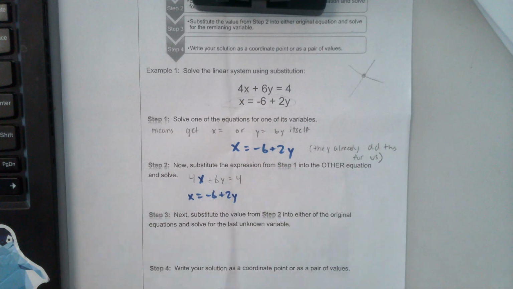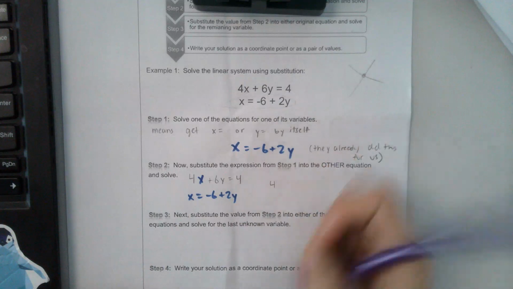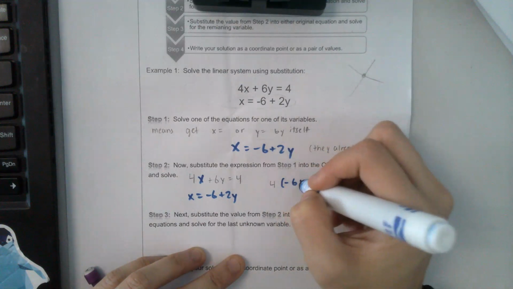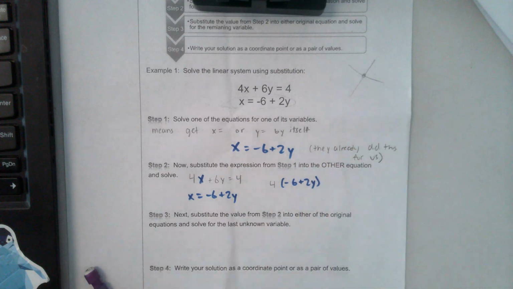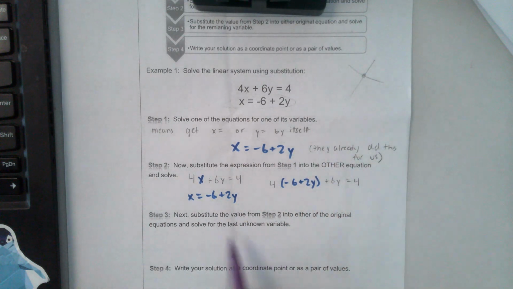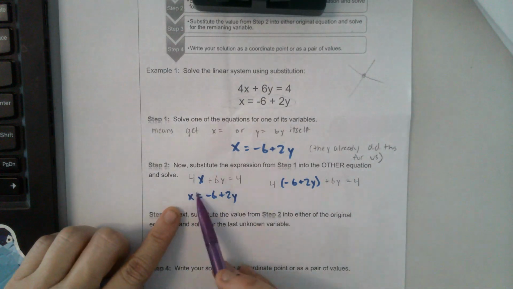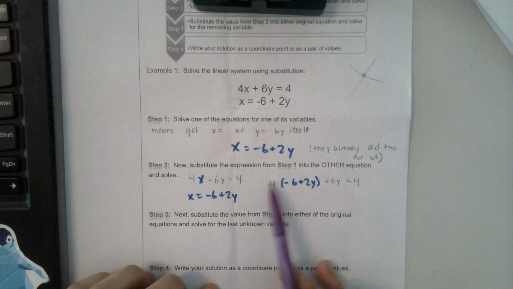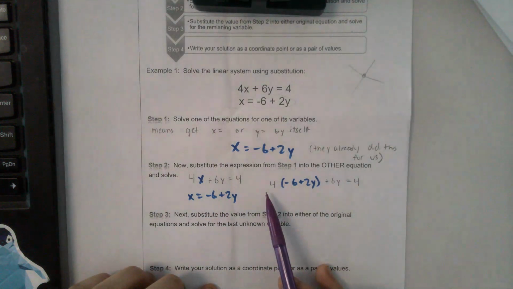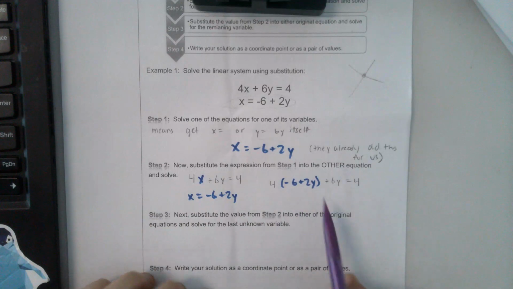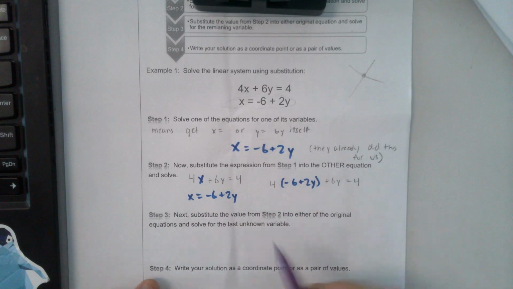So we're going to now write our new equation. We're going to have 4, make sure we have our parentheses, (-6 plus 2y) plus 6y equals 4. Right, so we just took this x that we solved for in step 1 and replaced it. And now we have an equation that only has one variable. And remember, since there's only one variable, we have one solution.